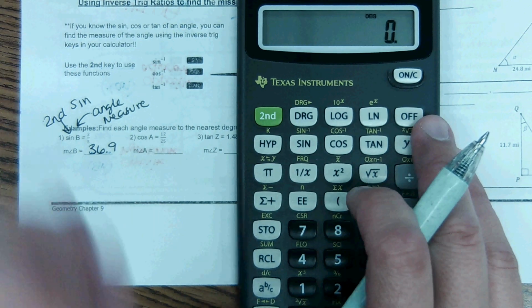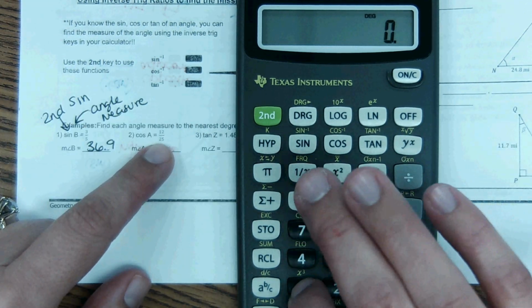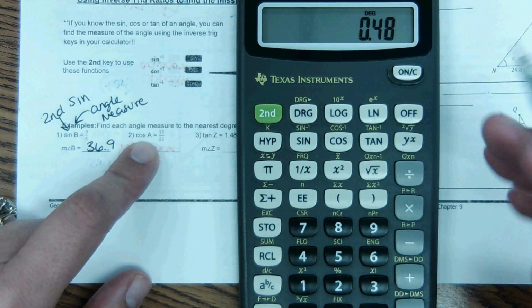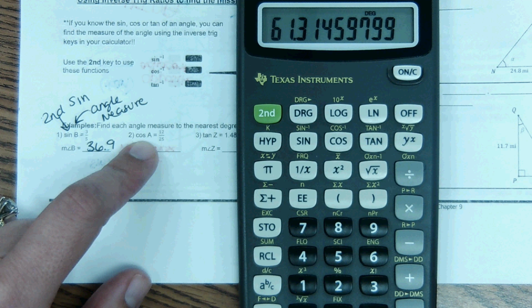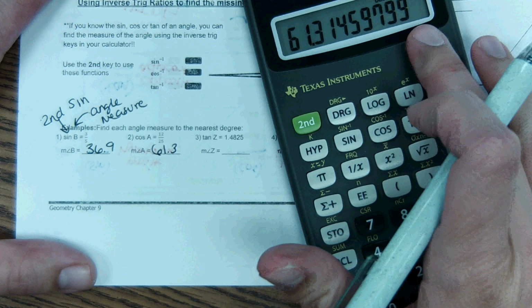What were you saying, Colin? Oh, yeah, if you type it in wrong, sometimes it will say error because the numbers you're putting in wouldn't form a triangle. So for the next one, 12 divided by 25 and then second cosine, and 61.3.